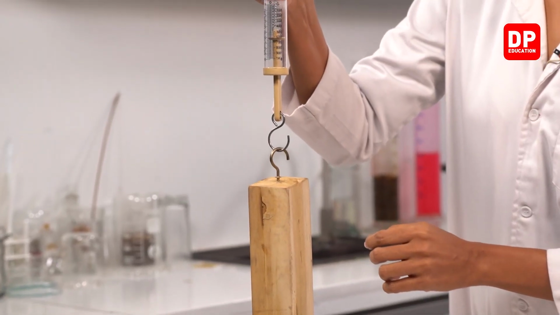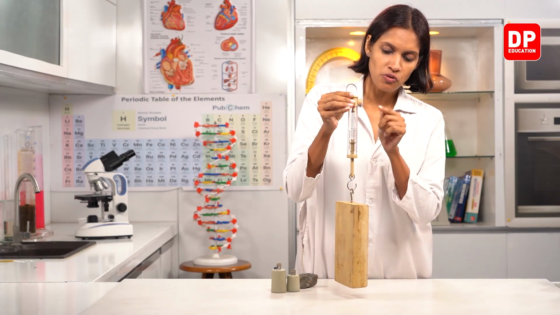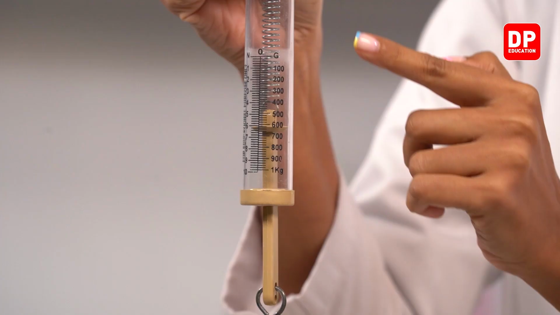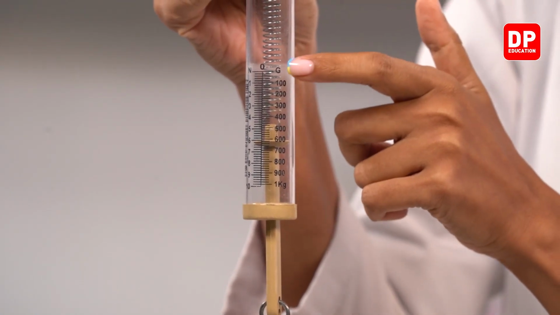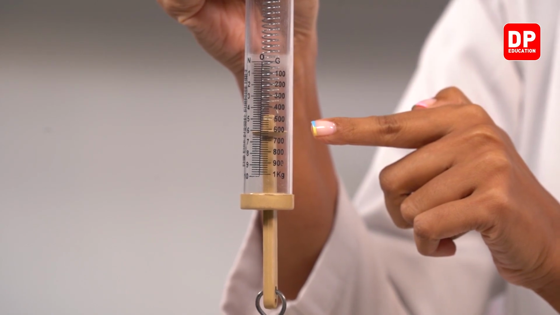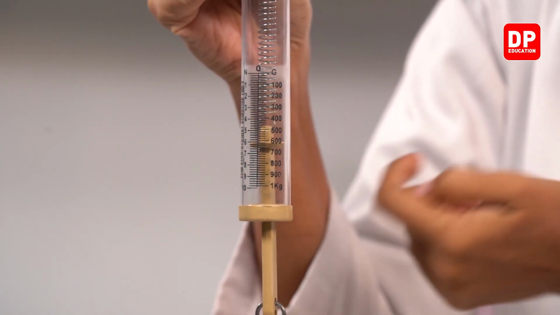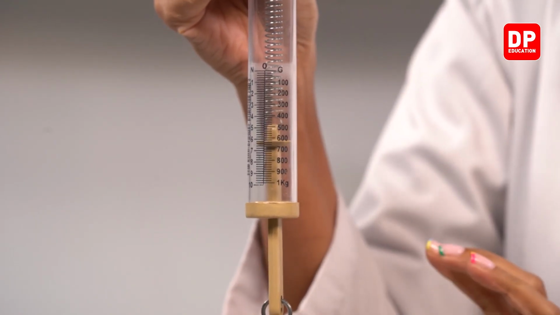If you observe carefully, children, when you take the gram side, you can see the indicator is at 600 grams. On the Newton side, it is at 6, which means 6 newtons.